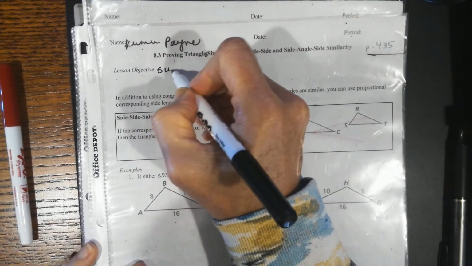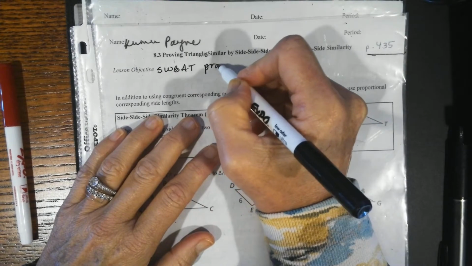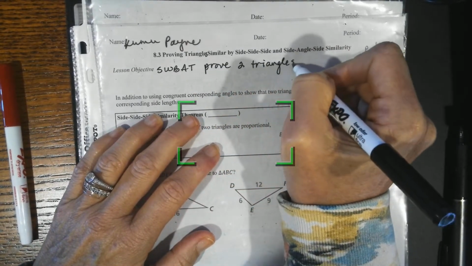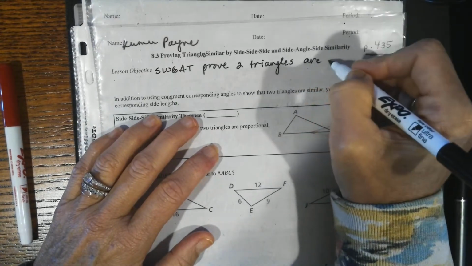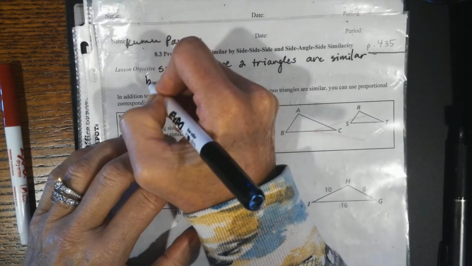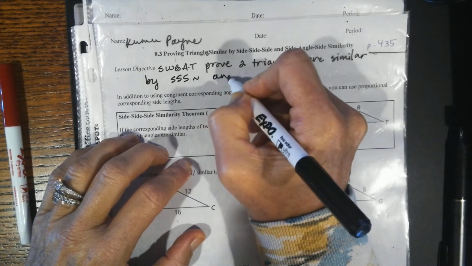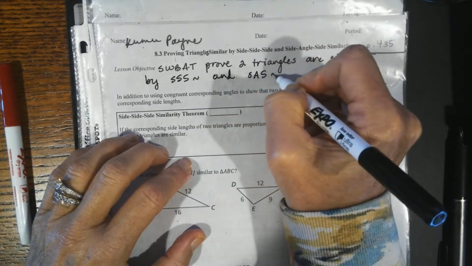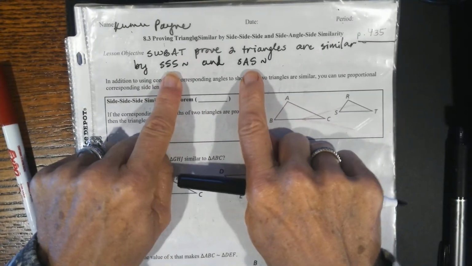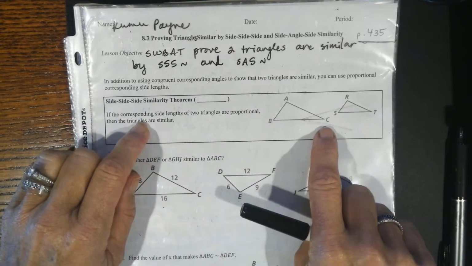So students will be able to prove two triangles are similar by either the side-side-side similarity or the side-angle-side similarity. Like I said, the beautiful thing is you have already gone over these in a previous chapter, so we're not going to spend a lot of time going over them again, but we will review this.